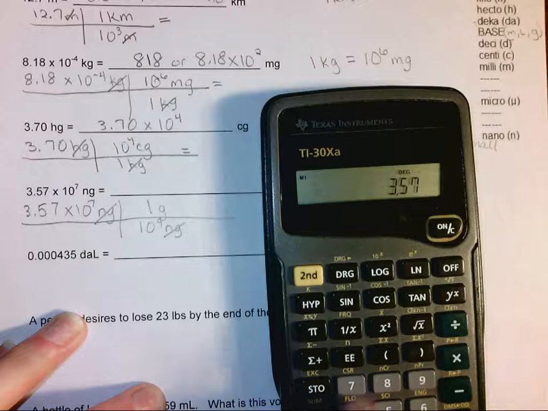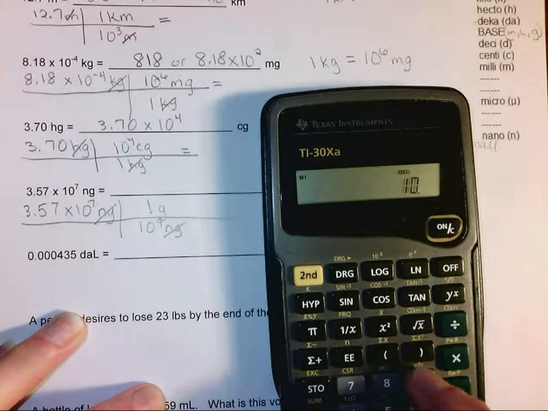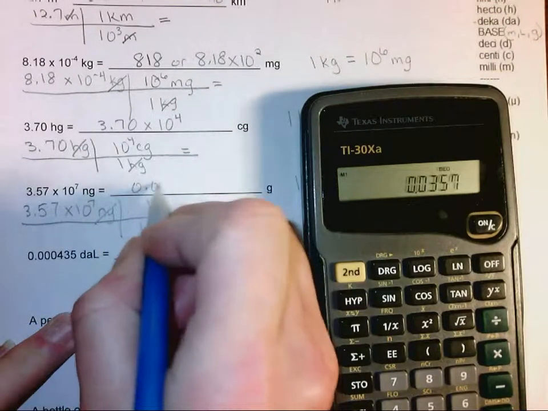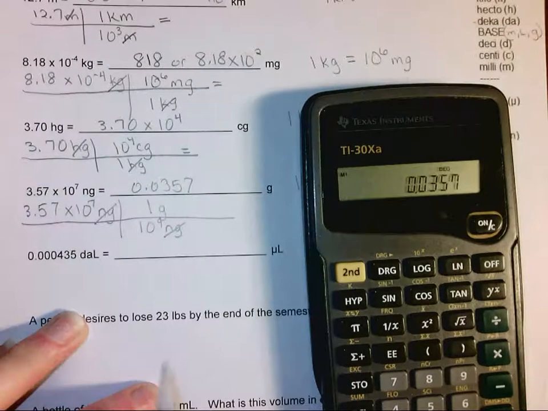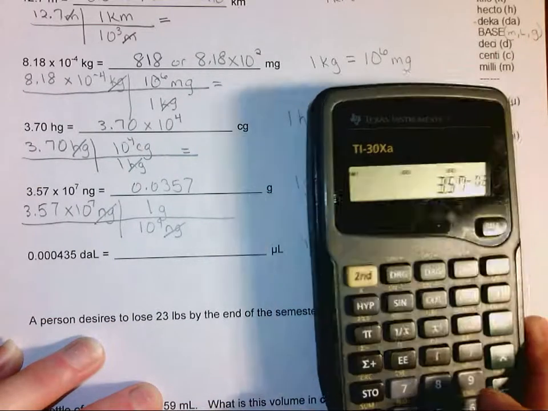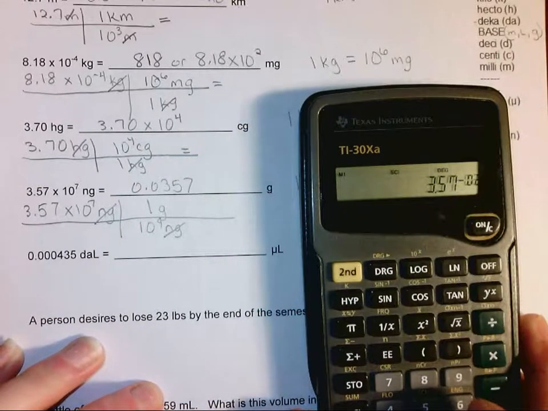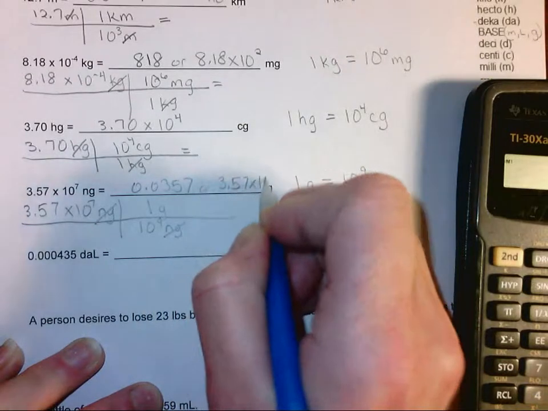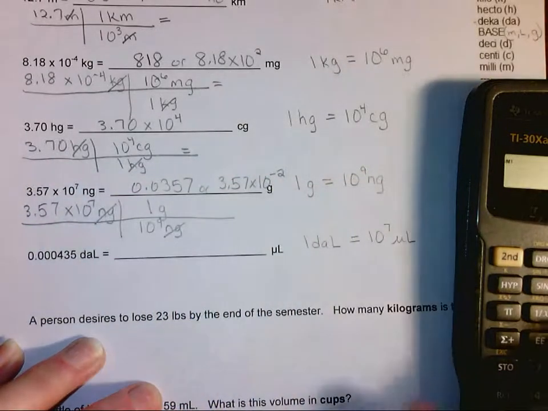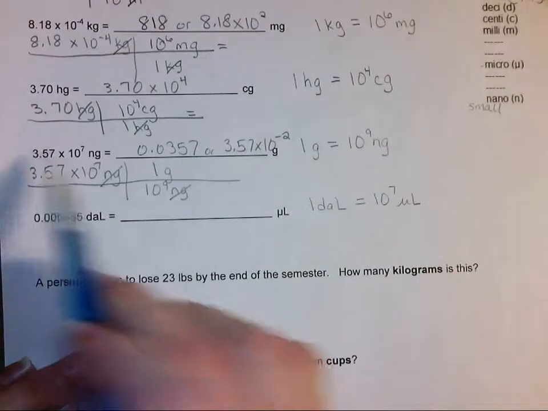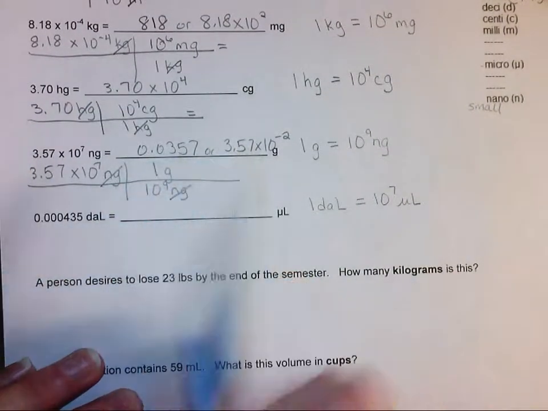3.57 EE 7 divided by 10 y to the x 9 equals 0.0357. I can put that in scientific notation on my calculator if I choose, and we get 3.57 times 10 to the negative 2. Significant figures, again, did not change. 3 significant figures. This is 3, and we have 3.